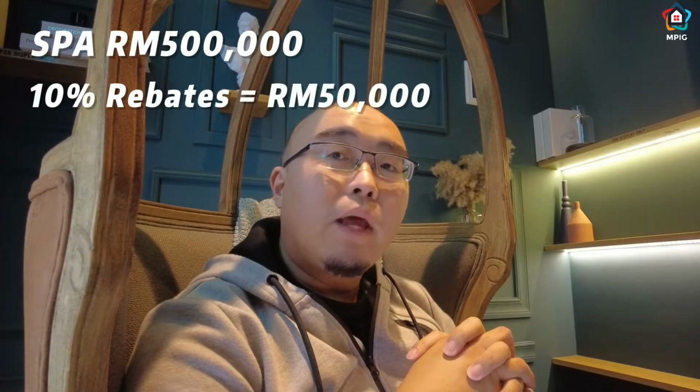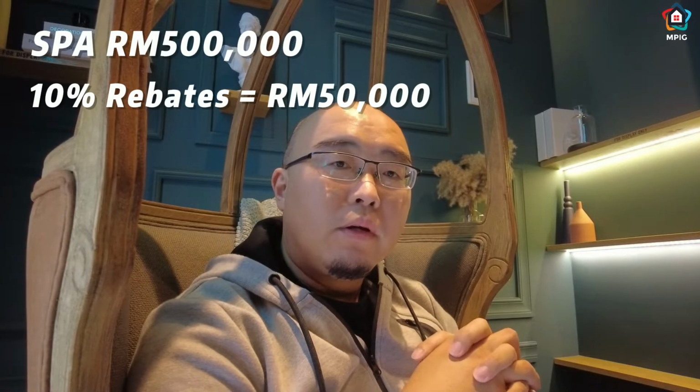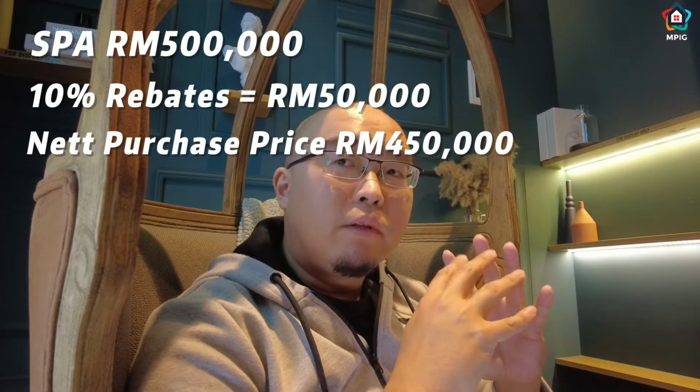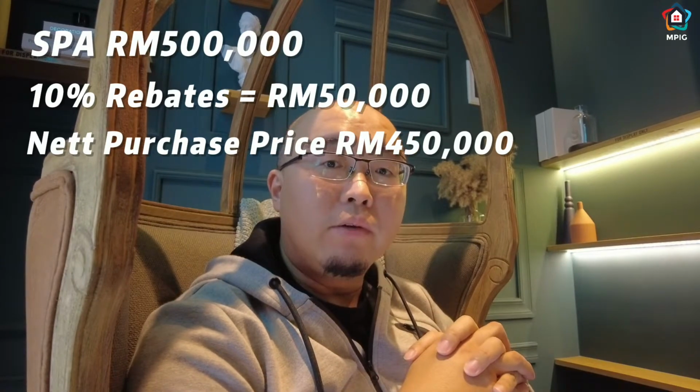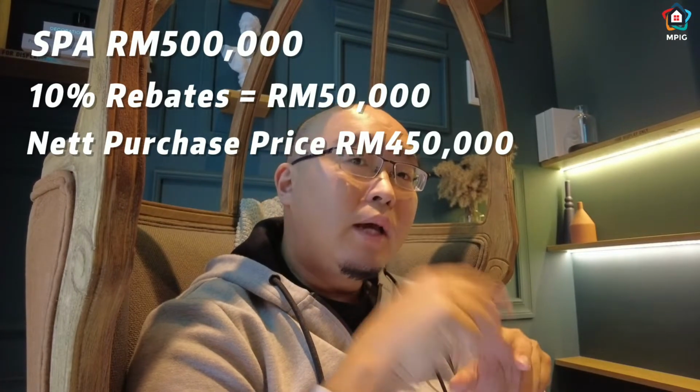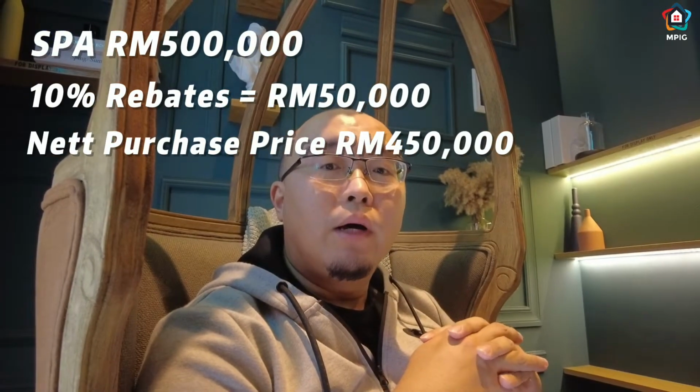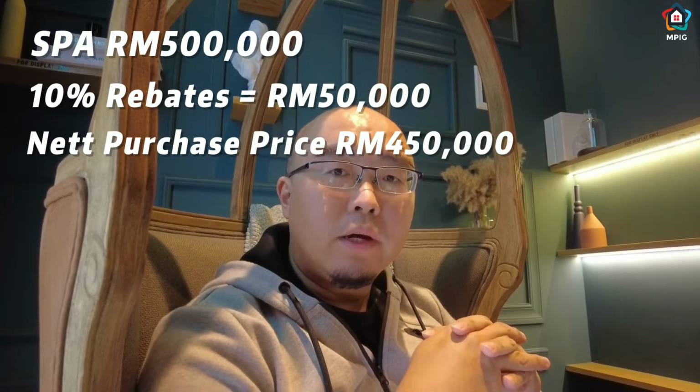So if you bought a property in Malaysia with a lot of rebates from the developer, how does it count? Let's say you're buying a property at 500,000 with 10% rebates. Your net entry price is actually 450,000, but in the SPA you are signing at 500,000.